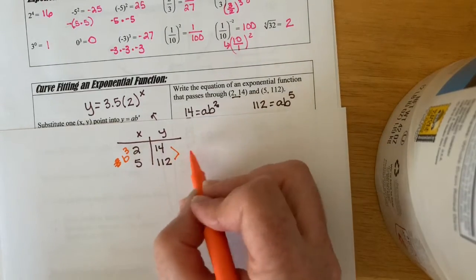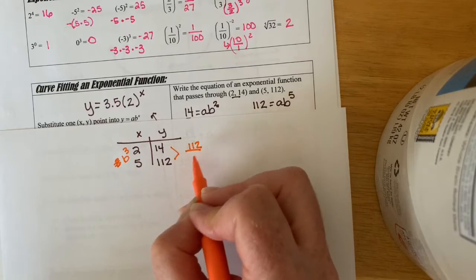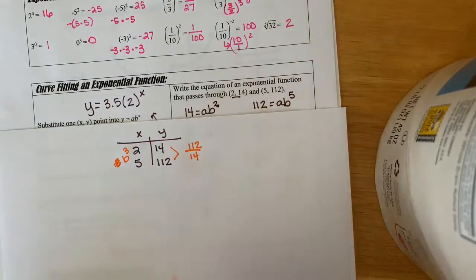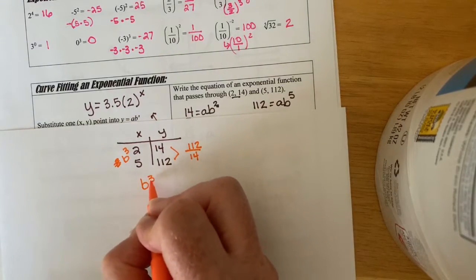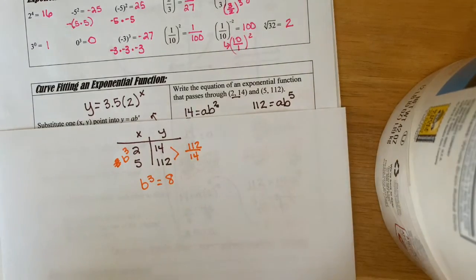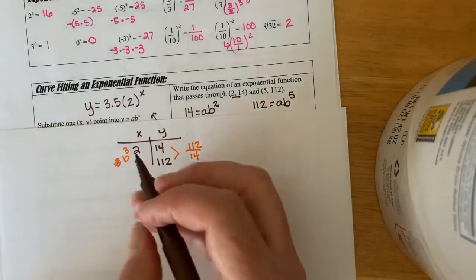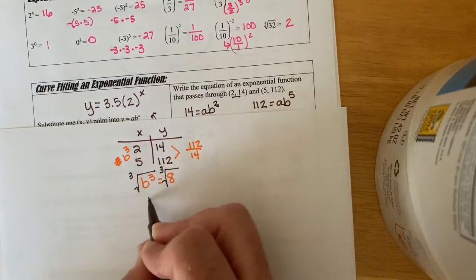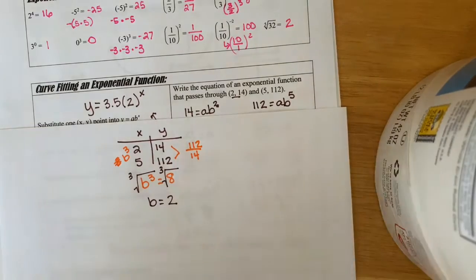Right here, I'm going to take that 112, and I'm going to divide it by 14. And 112 divided by 14 was 8. So b to the 3rd power is 8. Just like we did on the last problem, we're going to take the cube root of both of these. And we find out that b equals 2.